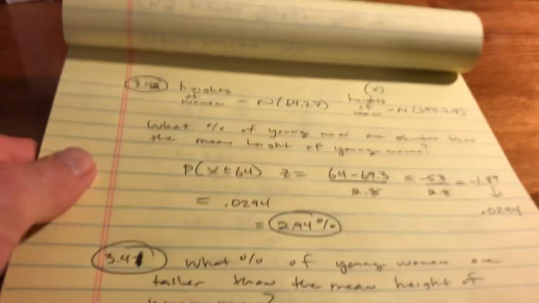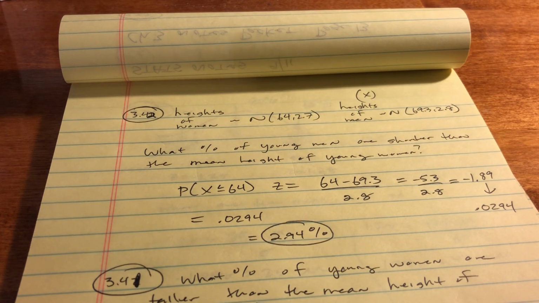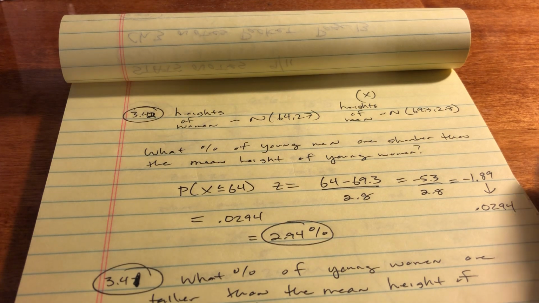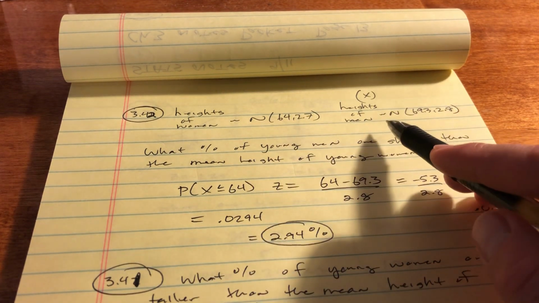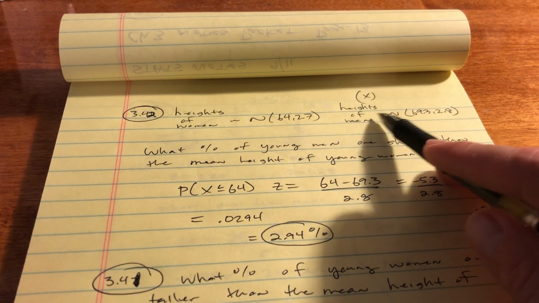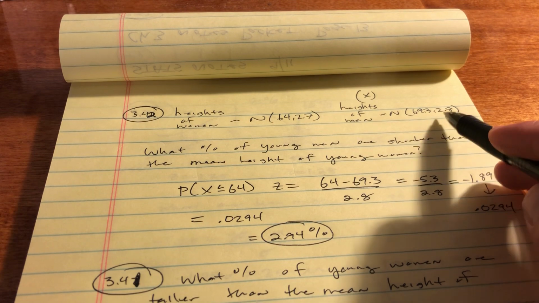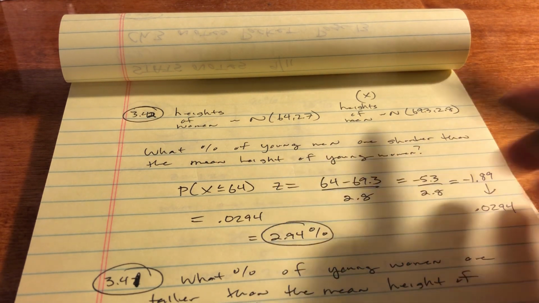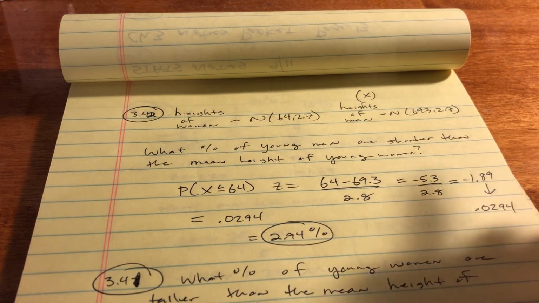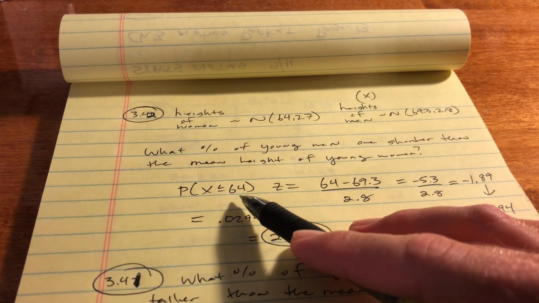242 gives the same background information, only it wants to know what percent of young men are shorter than the mean heights of young women? Okay, so that's just a fact for both, but X is going to be the heights of men here. It's approximately normal, 69.3, 2.8. What percent of young men are shorter than the mean height of young women? So the probability that X is less than or equal to 64.